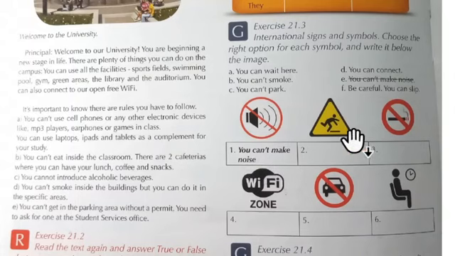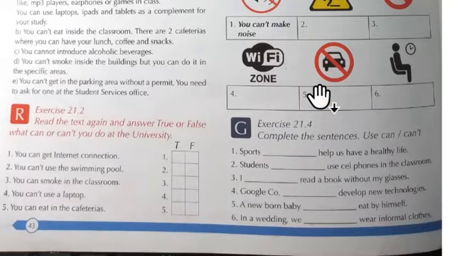Now in number 2 you have F: be careful, you can sleep. Okay, letter F, be careful, you can sleep. And number 3, you can't smoke. The idea is you have to complete number 4, number 5, and number 6 with the other options.